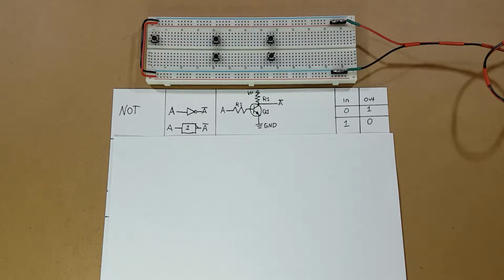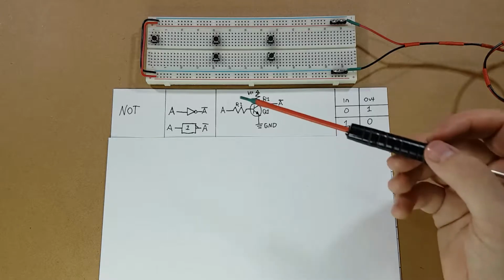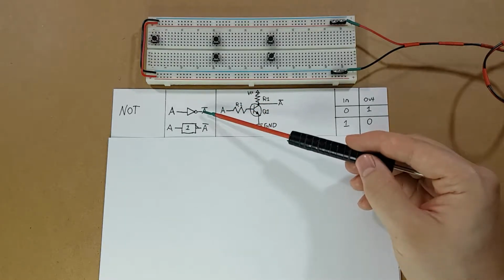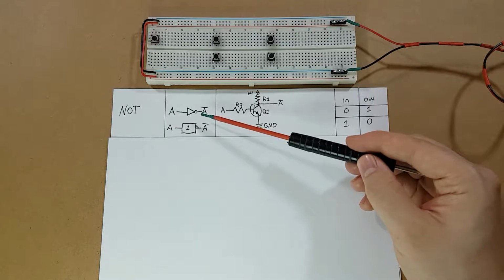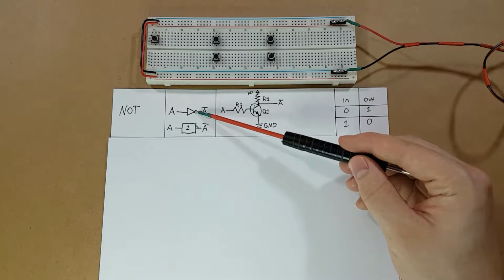So first here we have the NOT gate, which is also known as an inverter. A NOT gate symbol is a sideways triangle. On its right point there is a small circle. This small circle is called a bubble. When applied to a logic gate, the bubble means that the gate is inverted.